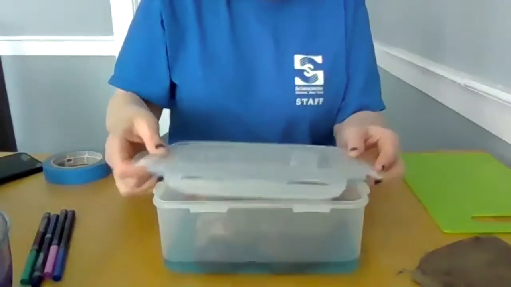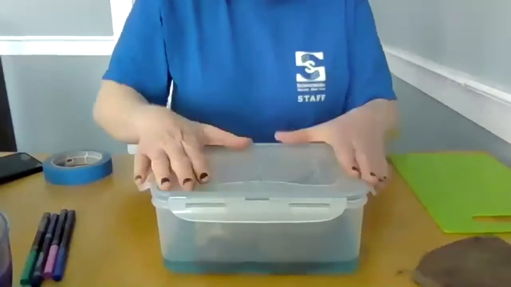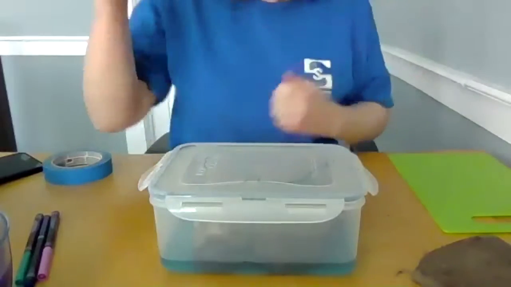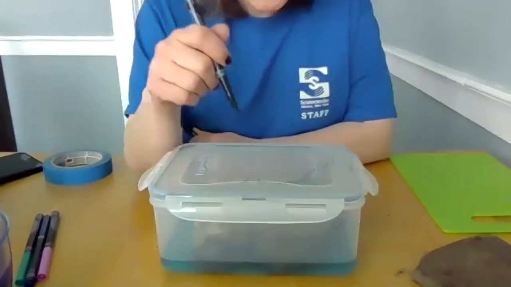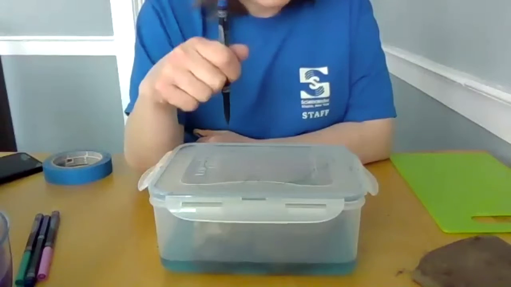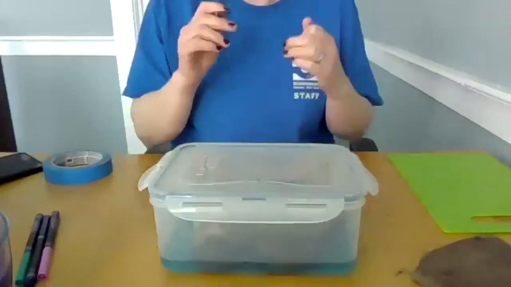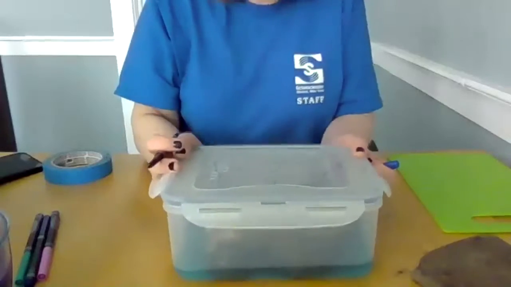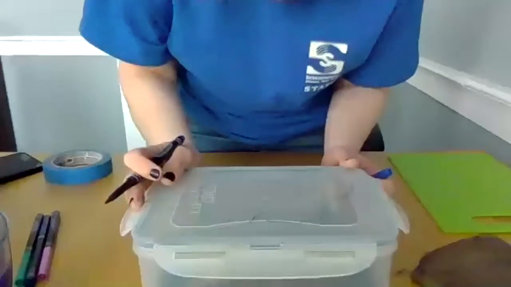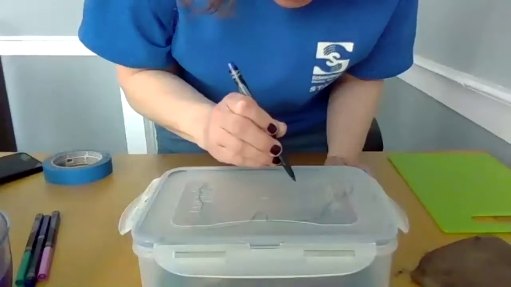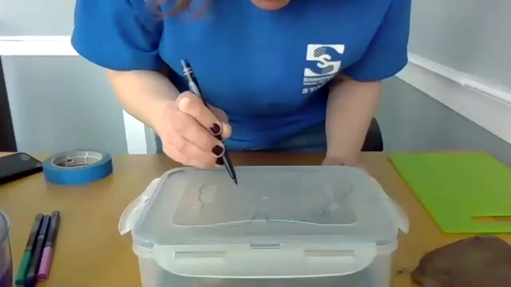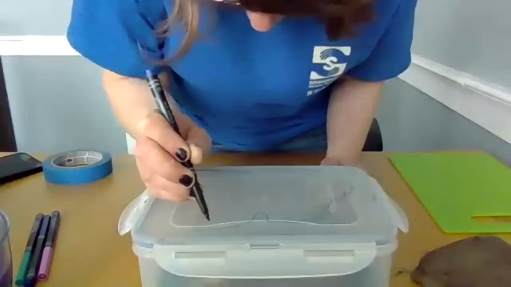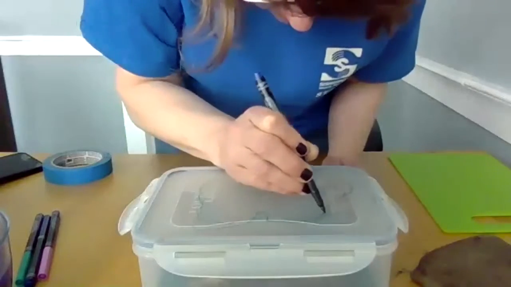You want to put it on the same direction as you had it before. And you can use the same color marker, or you can use a different color marker. And you're going to trace around the edge of where your rocks meet the land. So where the ocean meets the land, where the edge of your island is. Okay, so I'm just going to stand up because that makes it a little bit easier to do. And draw another line around the edge of where my island is.